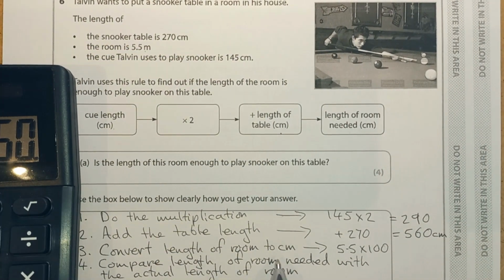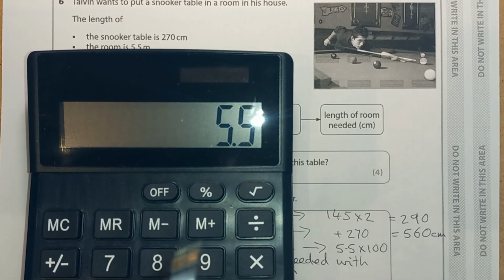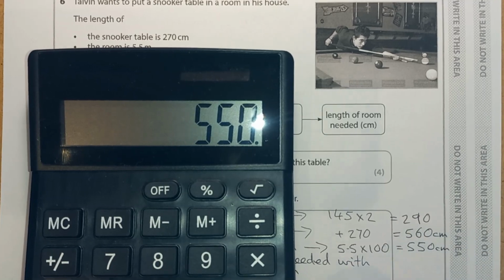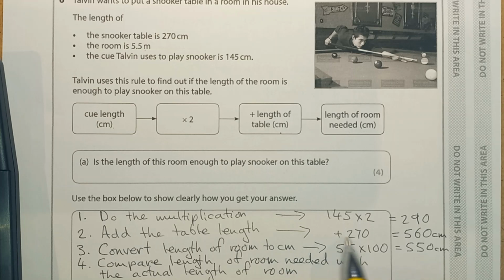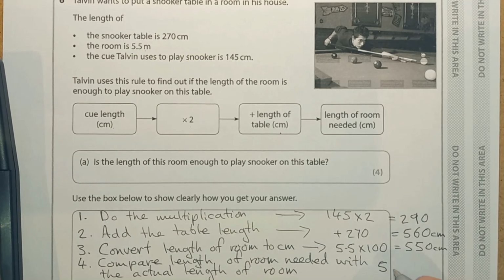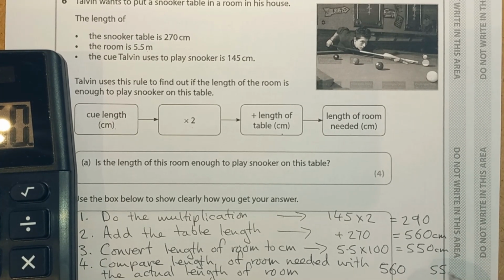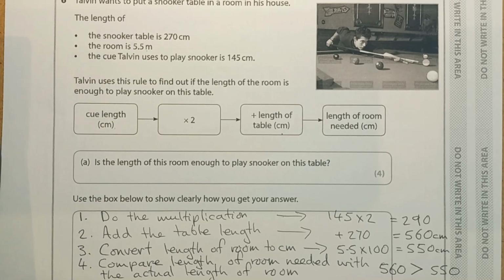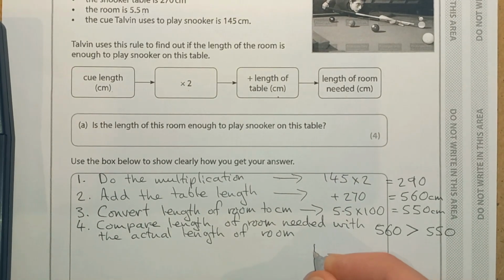Then separately I've got to convert the length of the room to centimetres. So I've already said I just need to do 5.5 times 100, which is 550 centimetres. And the last step was to compare the length of the room needed with the actual length of the room. Well, the length of the room needed is what we worked out, so it's 560, and we're comparing it with the actual length, which is 550. So the length needed is bigger than the actual length. So is the length of the room enough to play snooker on this table? No.